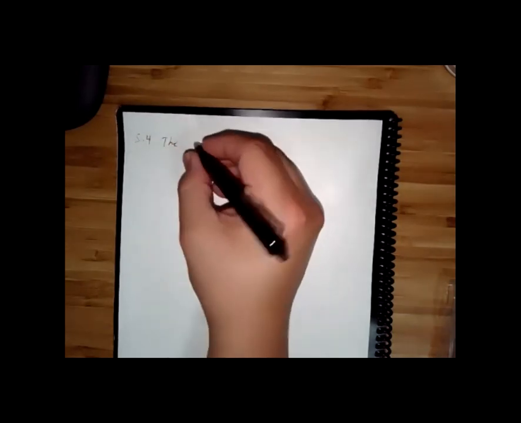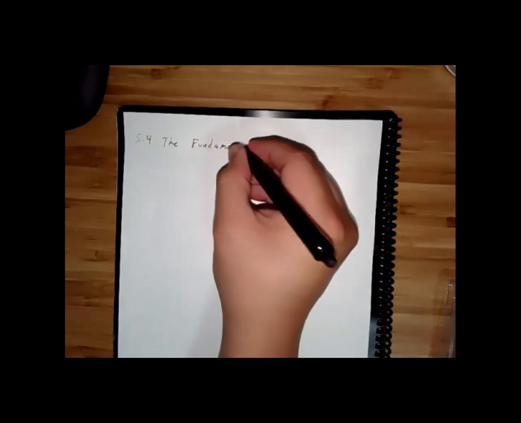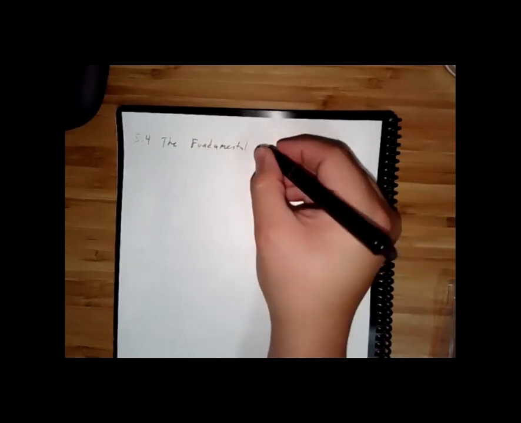All right, 5.4. Let's write down the theory because it's important. The fundamental theorem of calculus.